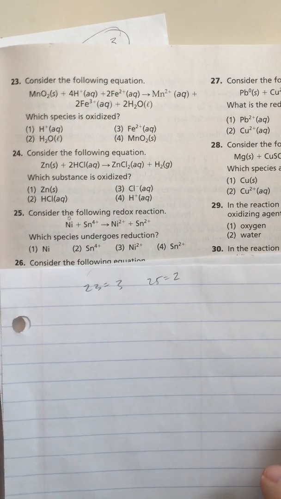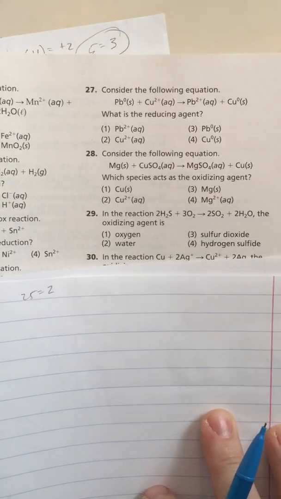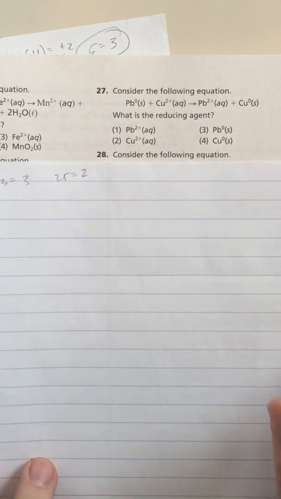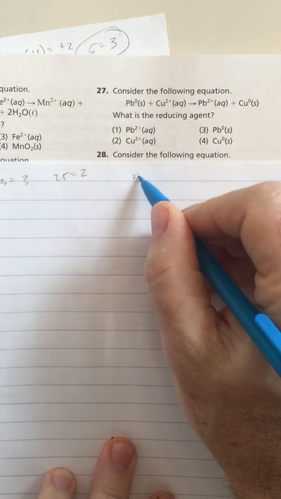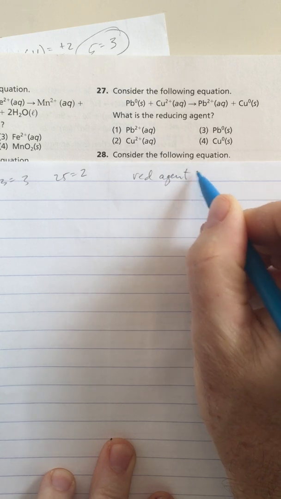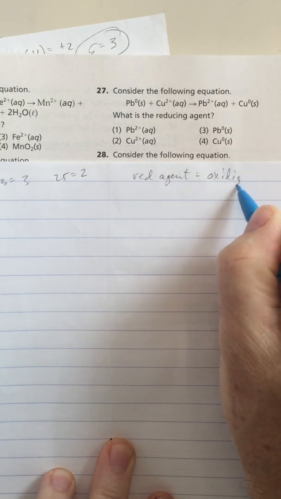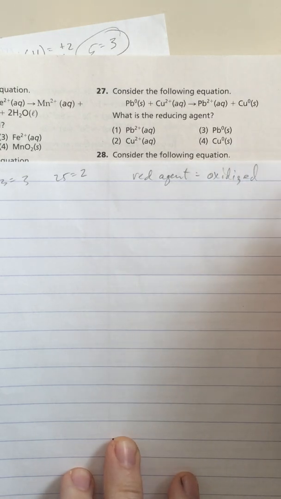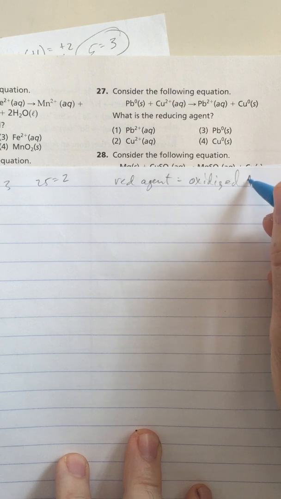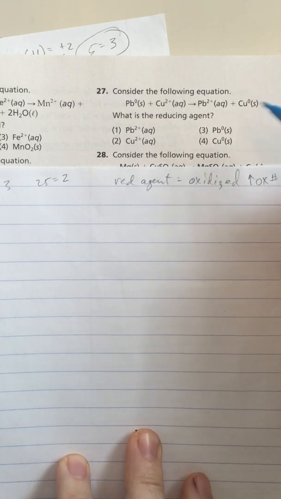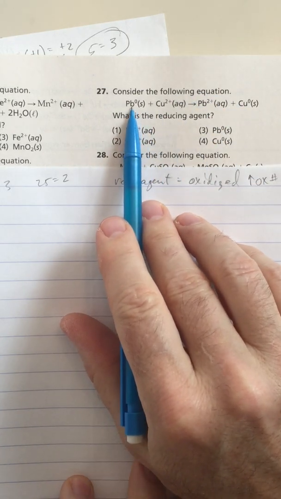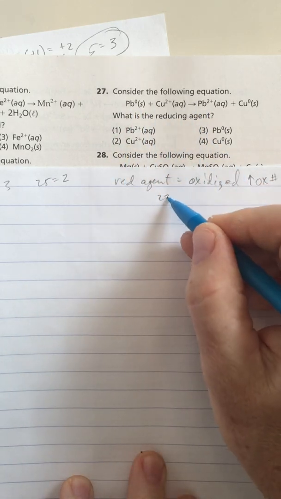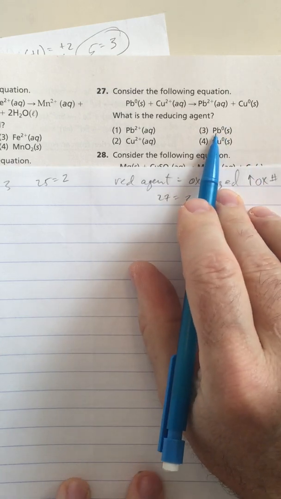27. Consider the following equation. Which is the reducing agent? Well, you have to remember that the reducing agent is the thing that gets oxidized. So it's a fancy way of asking what's getting oxidized. Also remember that when something gets oxidized, its oxidation number goes up. So lead goes from 0 to 2+. Well, there's my answer. 27 is 3. This is the thing that gets oxidized.